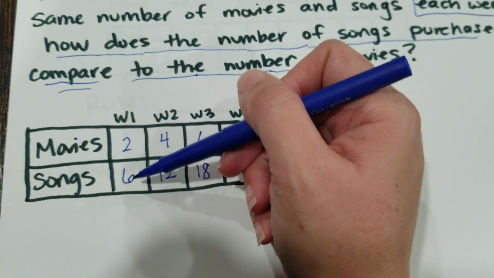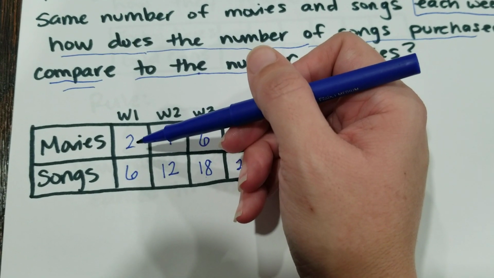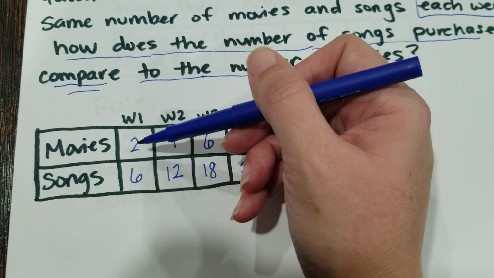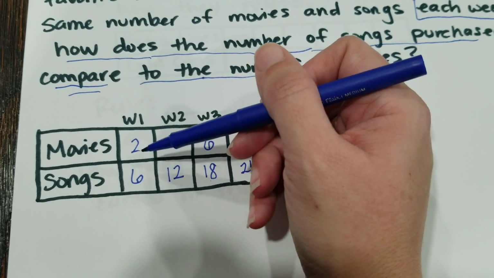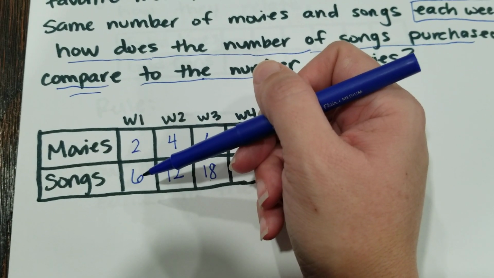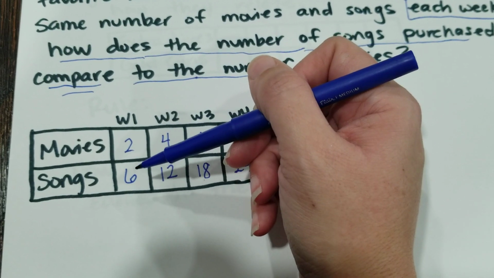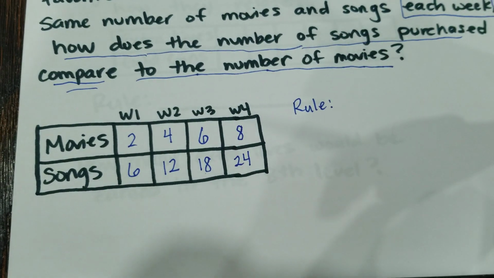at week 1. From 2 to 6. Comparing 2 to 6, let's see. I know that 6 is a multiple of 2. If I multiply 2 times 3, I get 6. And if I go backwards, if I say 6 divided by 3, I get 2, right? So I see that this is increasing times 3 going from movies to songs, or divide 3 going songs to movies.